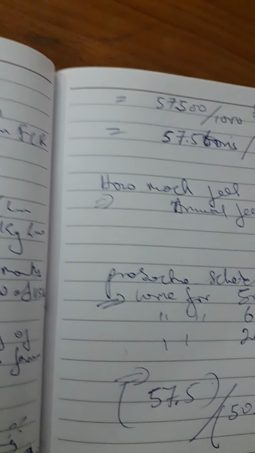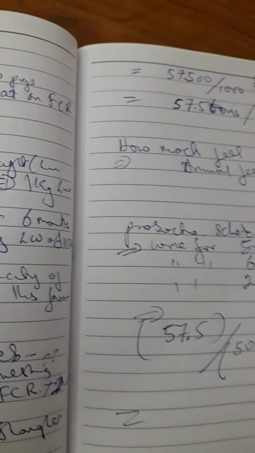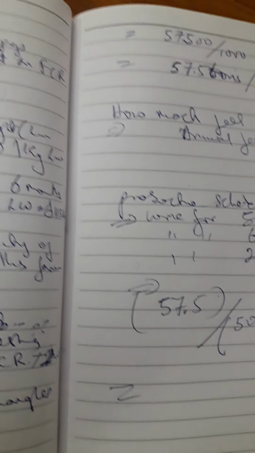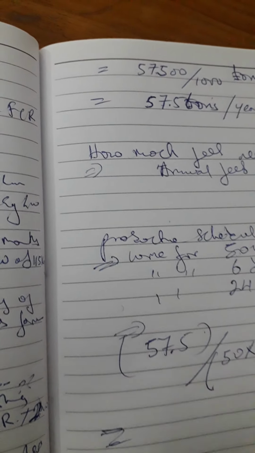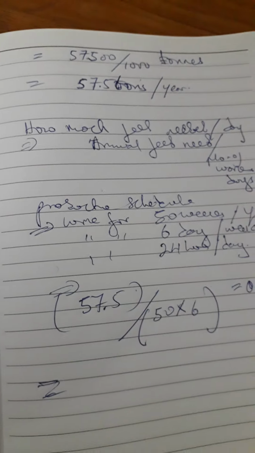Really small. Now, 0.19 tons per day is very small. And they are working for 24 hours.